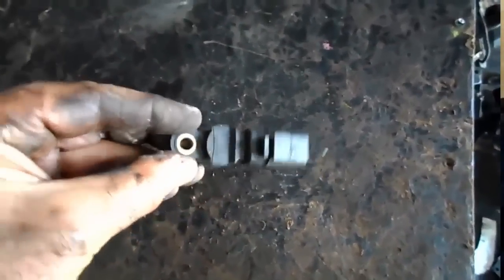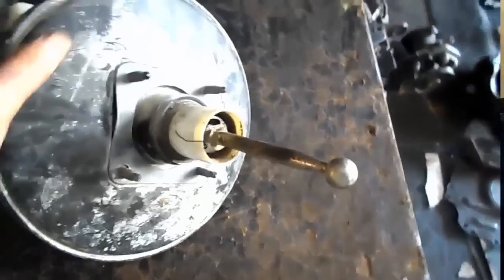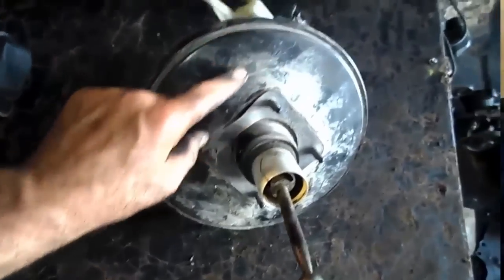Ignition, rotating. This is the brake booster. You push with your foot on the pedal, the air goes into this booster, and then a hydraulic pump pushes the brake to function.